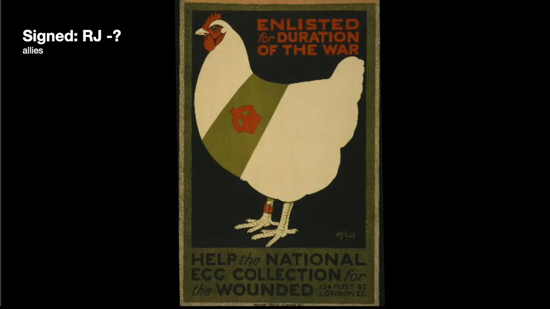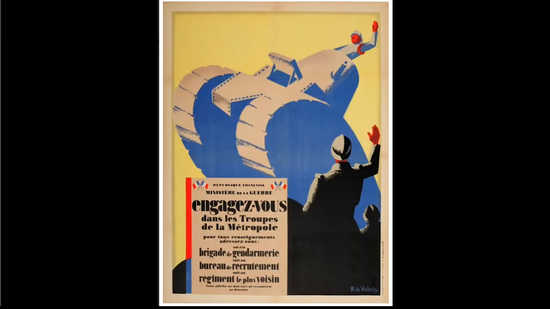It's a royally endorsed chicken. And this poor chicken has to be a soldier for the duration of the war, laying eggs for the wounded. I don't know why wounded people needed more eggs, maybe just to bring them back up to full strength, or maybe it was because eggs were used in vaccines or something. I don't know. But anyway, they needed their eggs. This one also cracks me up.